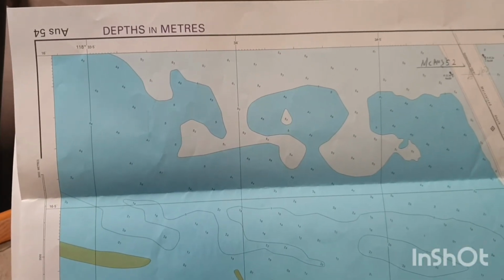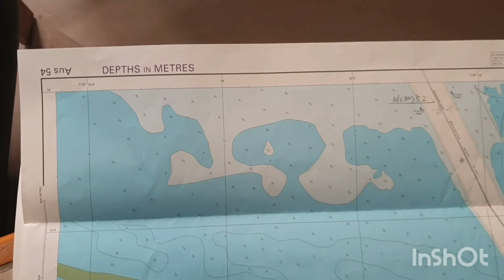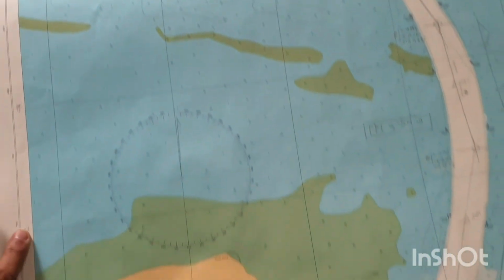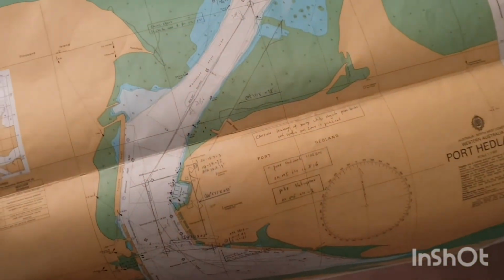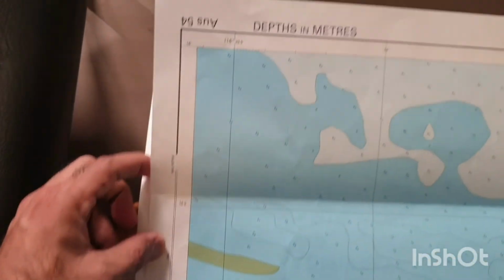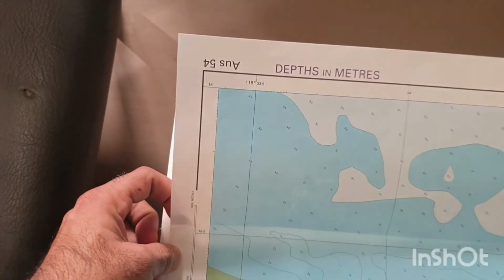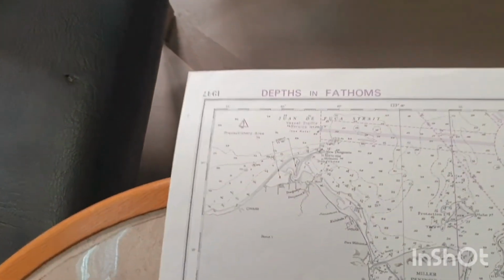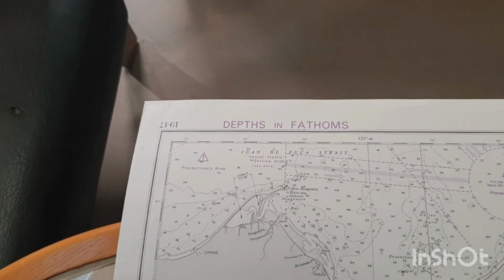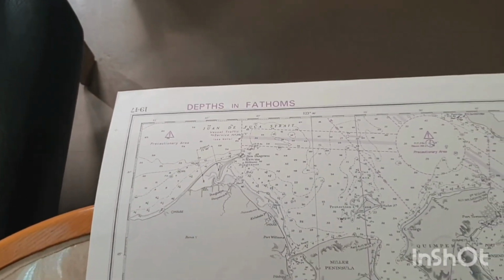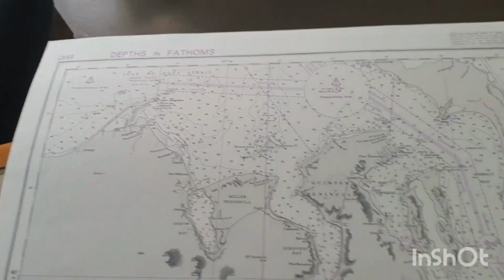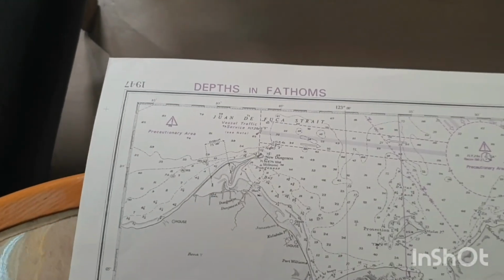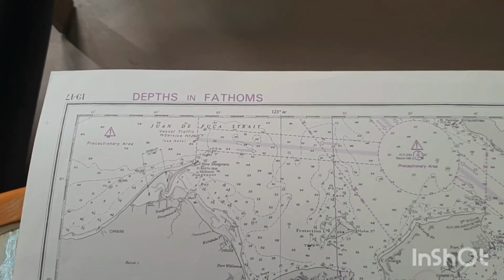While we are seeing charts which has depths in meters, and their indication is like this: blue, green, yellow. But there are some charts which has depths in fathoms. When the whole world goes in one direction, there are a few countries which tend to go in a different direction, and these countries have charts in fathoms. What is fathom?